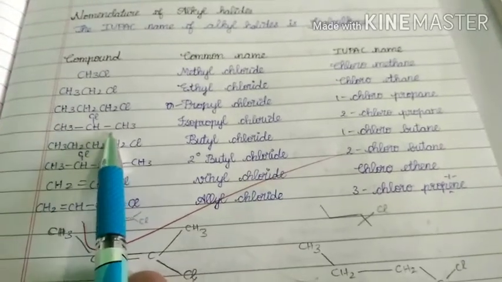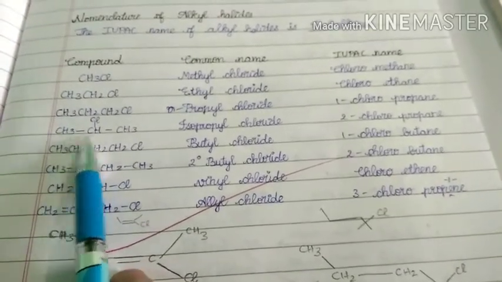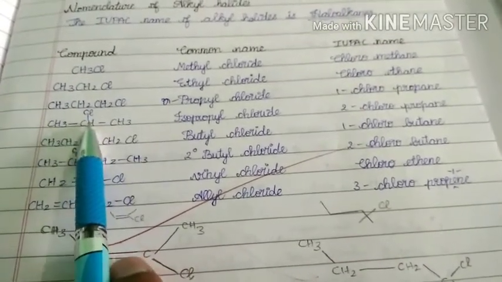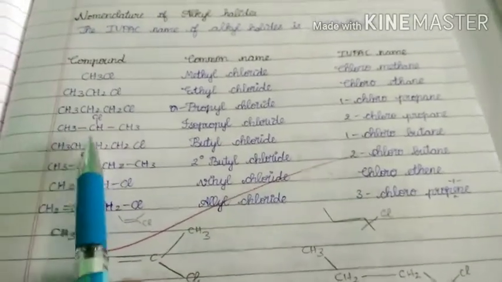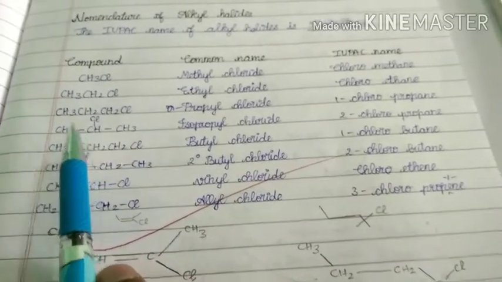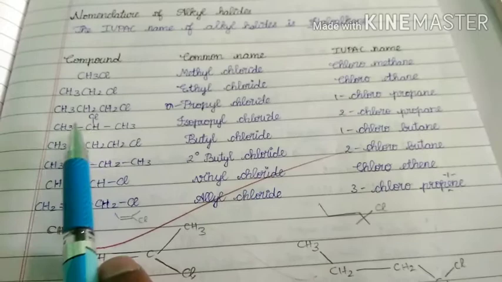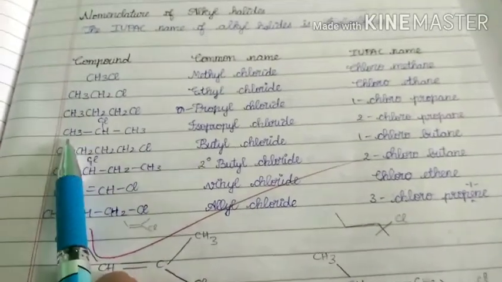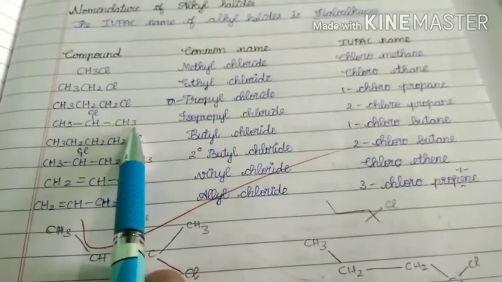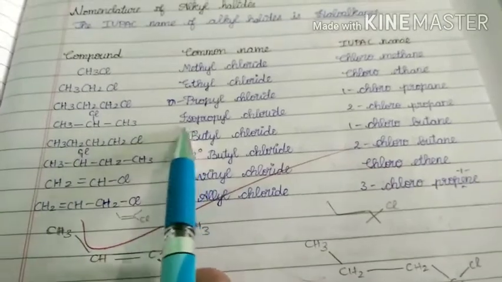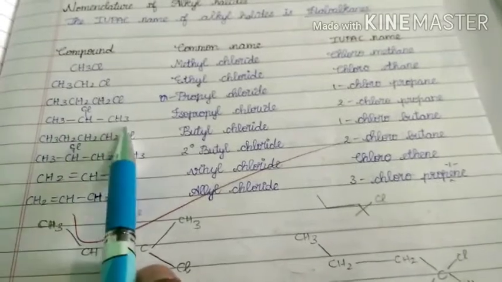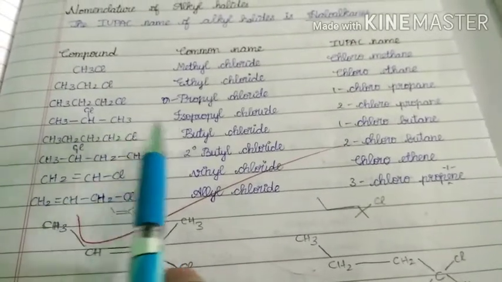Next here see. Here also 3 carbons present in straight chain, but here this chlorine is not present in straight chain. Here this chlorine is present on second carbon atom. So here we should not call it as N. Here this carbon, see, this is also important point. If 2 CH3 groups present on one carbon atom, then that is called iso. That is also common name, not IUPAC name.